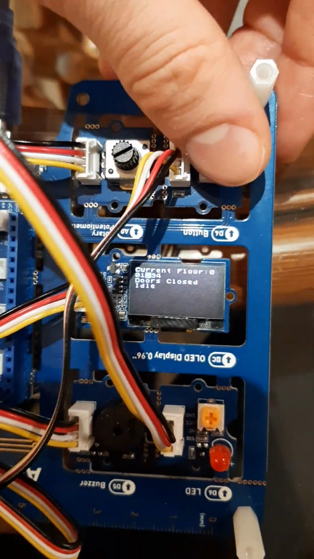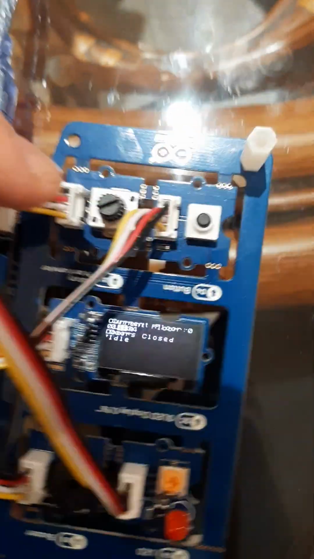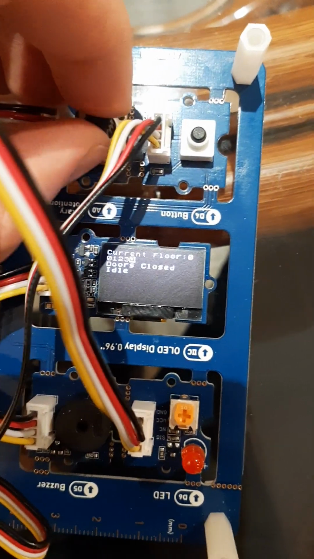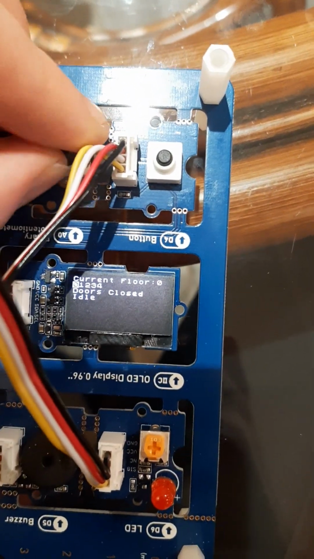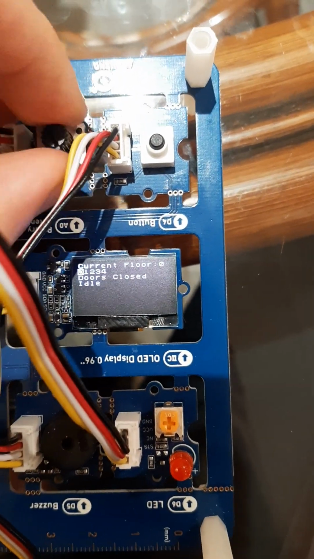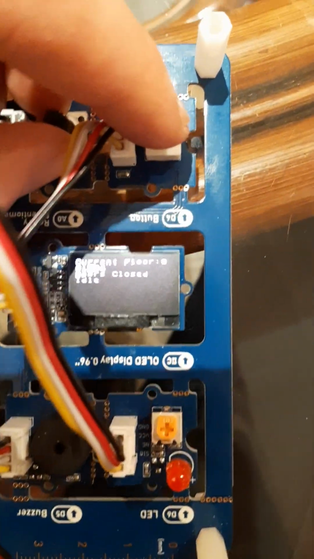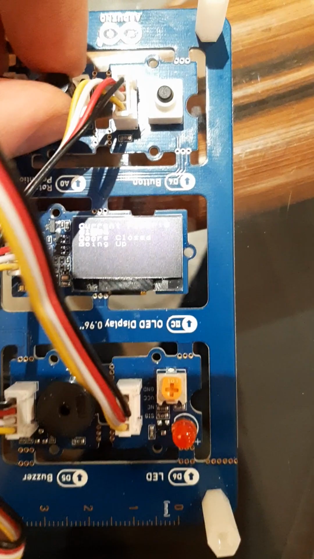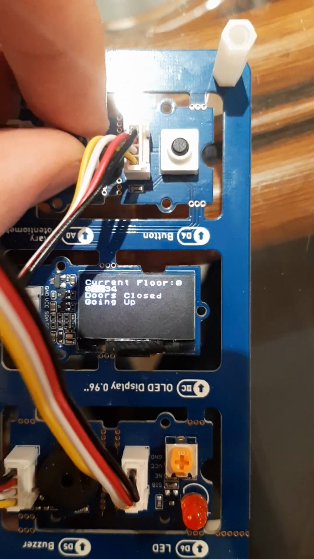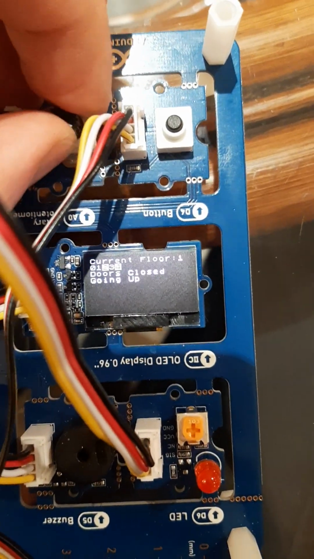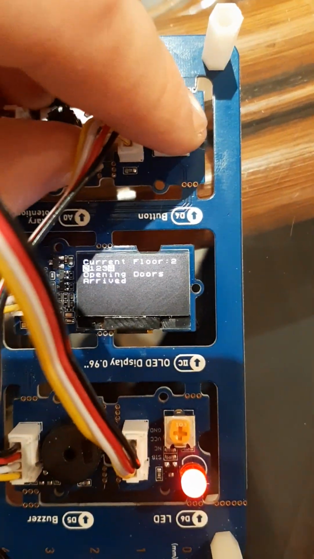So let's see. Now we're at current floor 0. I forgot how we do this again? Oh yeah, I can select the floor with the potentiometer. So 0 to 4. The doors are closed. And it's at idle. So let's say I want to go to, I don't know, 2nd floor. Press on it, and it's going up. Let's say I also want to go to 4 after, and then back to 0.